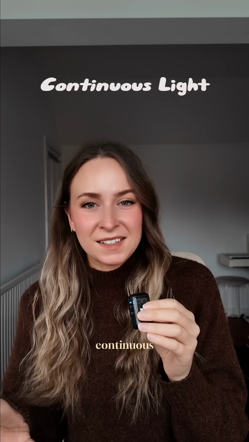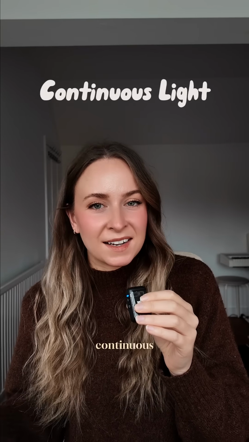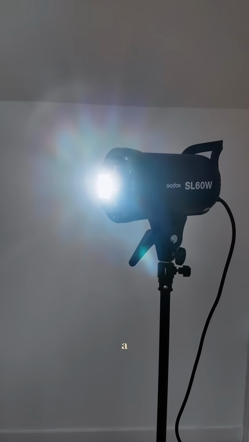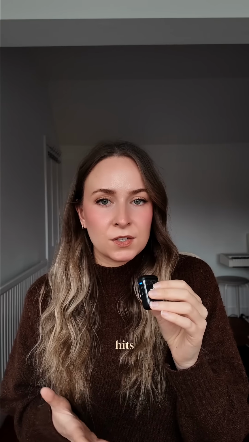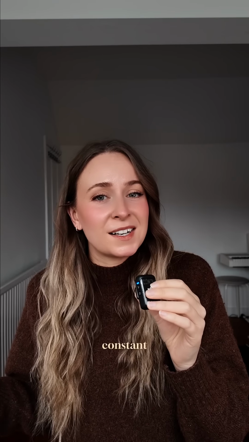Next up, we've got continuous light. Unlike strobes, continuous lights, as the name suggests, give off a continuous light, and instead of flashing, they stay on all the time. These lights are a popular choice for beginners because you can see exactly how the light hits your subject in real time. They're also great for video work since you need a constant light source for that.